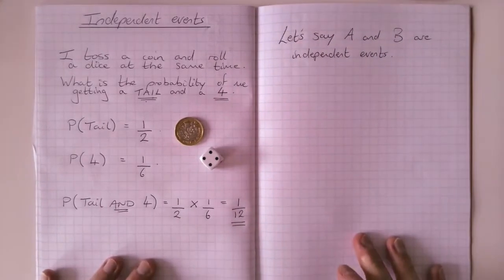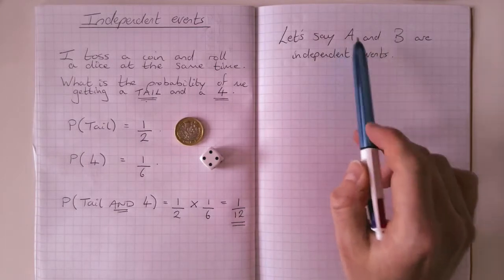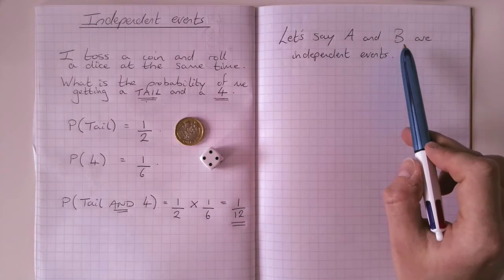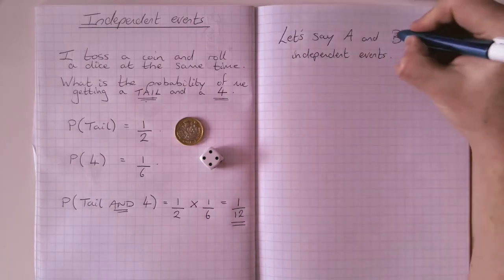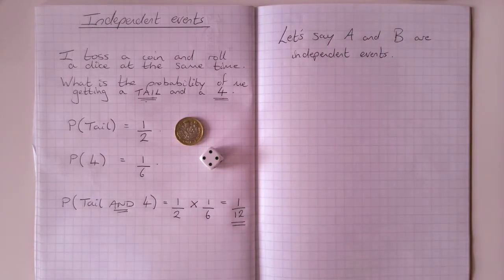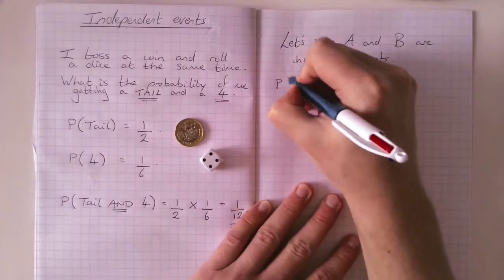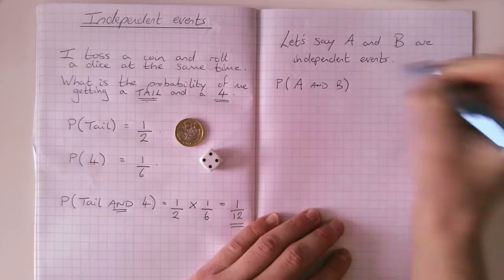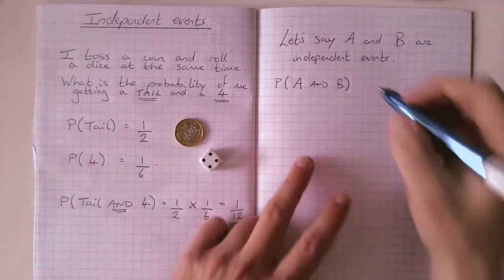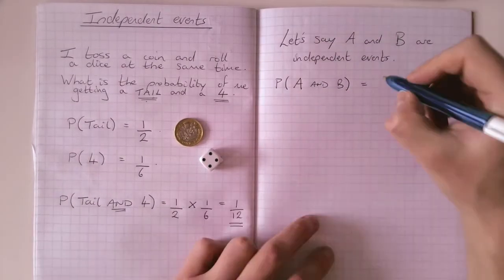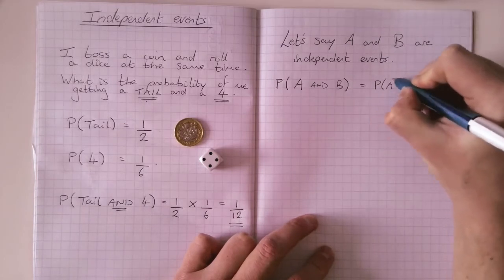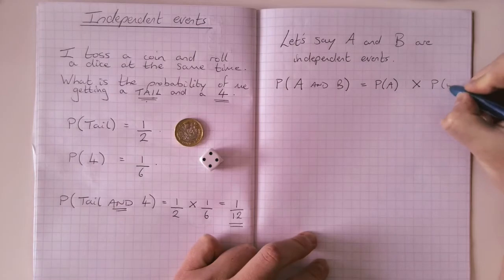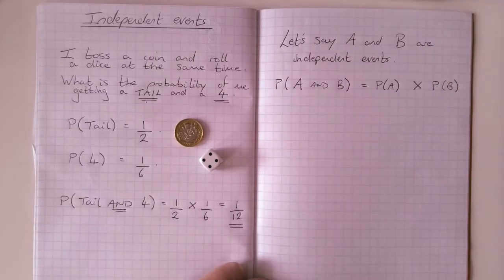So what that means is if A happens, it has absolutely no impact on what happens with B. So A and B are independent events. And the probability of A and B happening equals the probability of A, whatever the probability of A is, multiplied by the probability of event B.